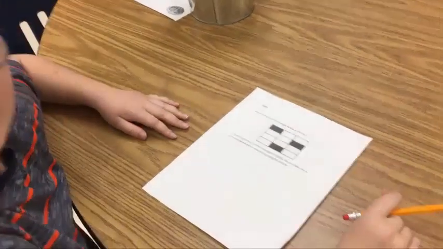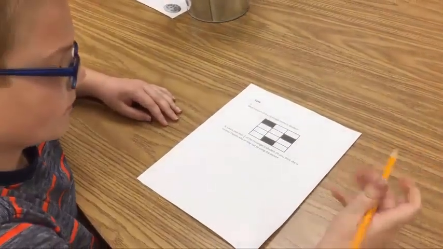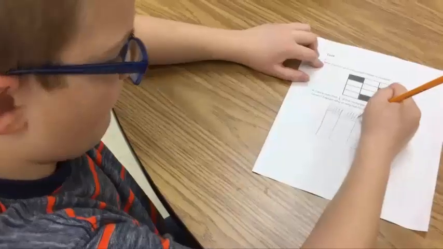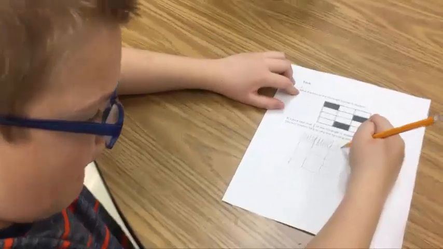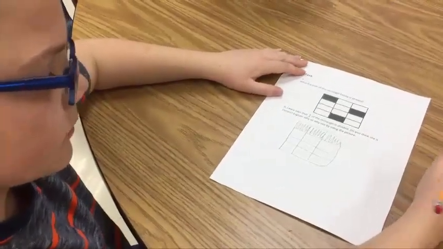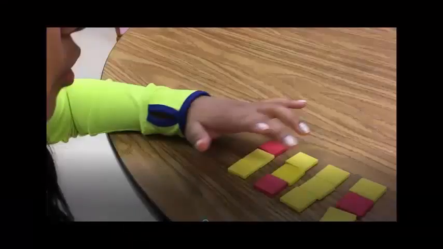What if each row, could we draw that same picture and just put them all in one row? Okay, try that. So now that you've put them all in the same row, do you think it's 1/4? You don't? Once students created visuals and used hands-on manipulatives, they began to see the equivalency.